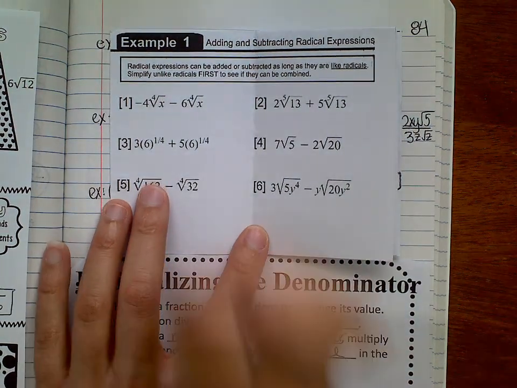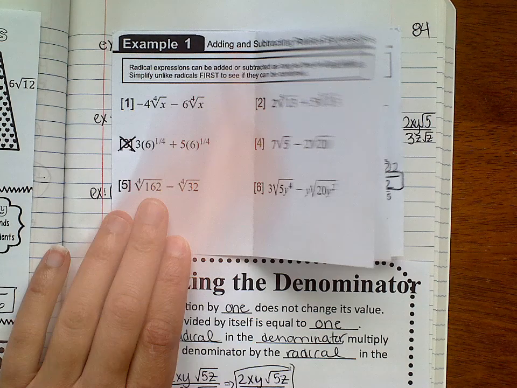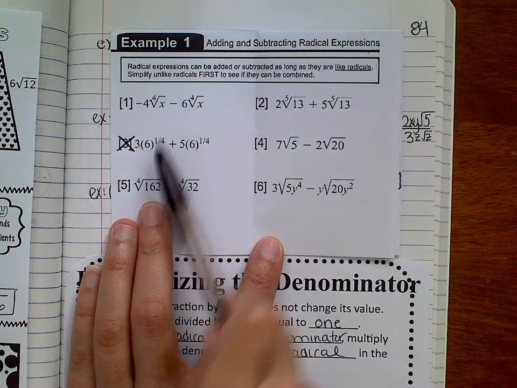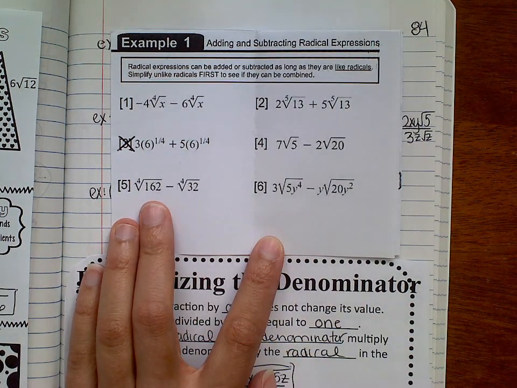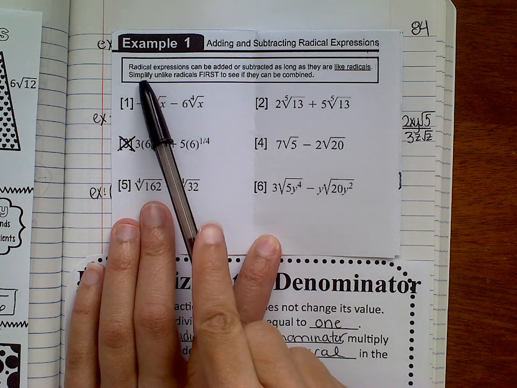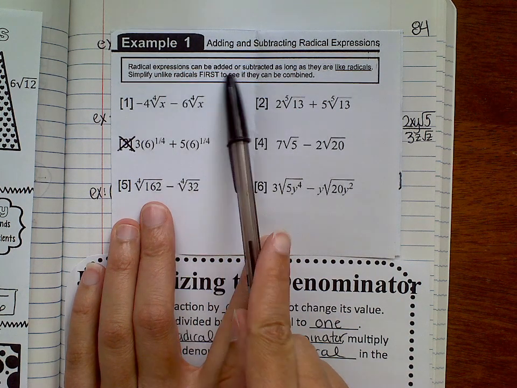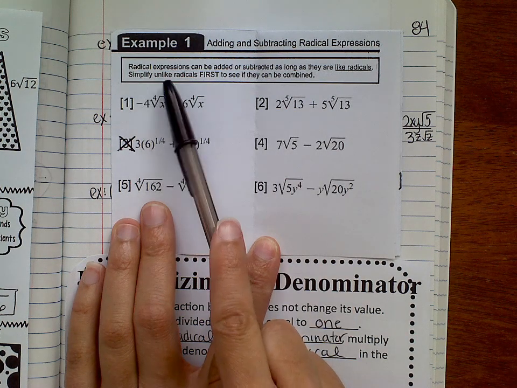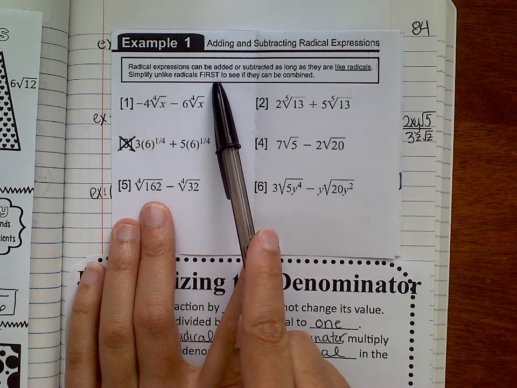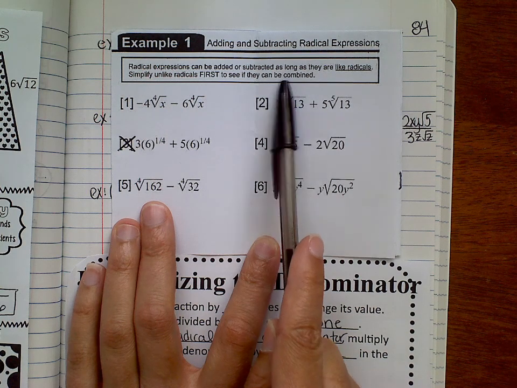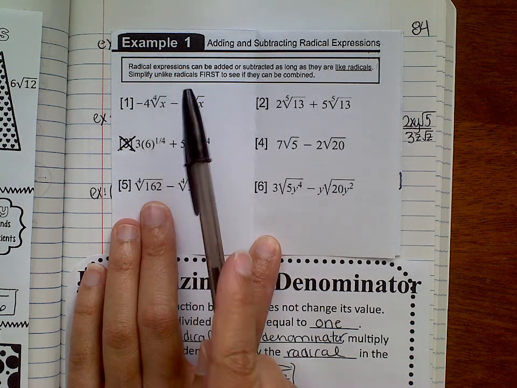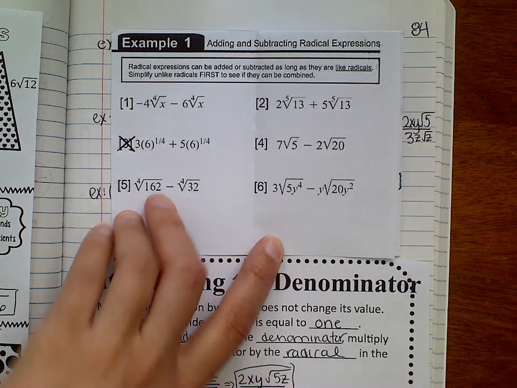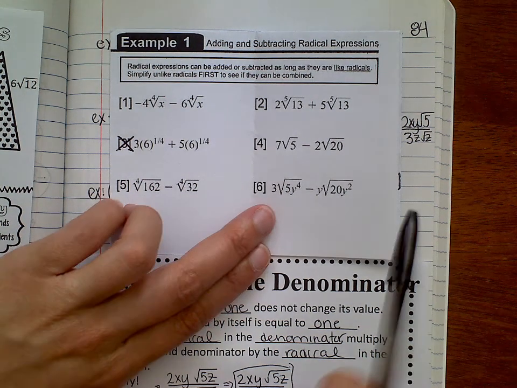We're definitely going to skip 3, and maybe you can see why, it doesn't have a rooty in it like all the other ones do. At the top here it says a radical expression can be added or subtracted as long as they are like radicals. Simplify unlike radicals first to see if they can be combined. So if they aren't alike, then we might be able to simplify them so that they do become alike.